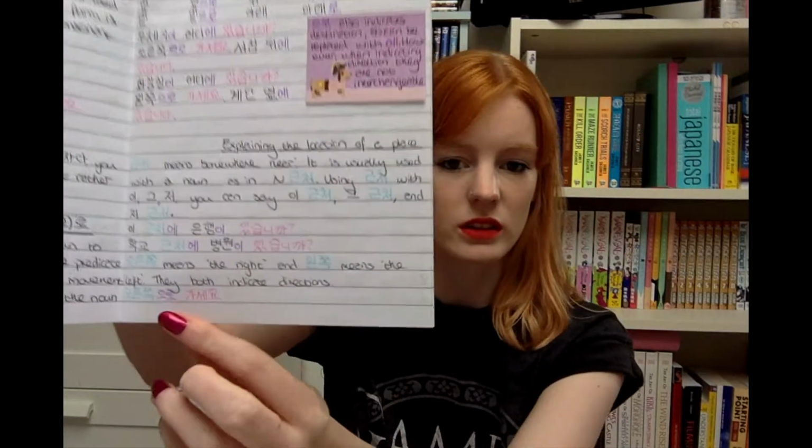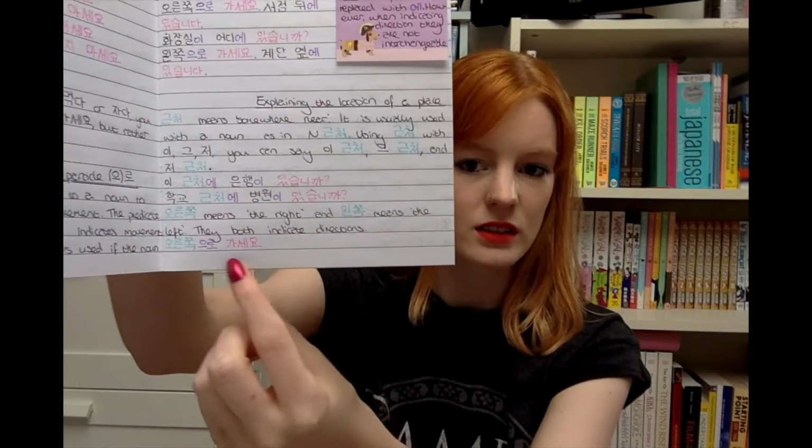But the general thing is particles in purple, endings in pink, and new words in blue. Because in the study guide sometimes I'll introduce new keywords that I wanted to highlight, like here.